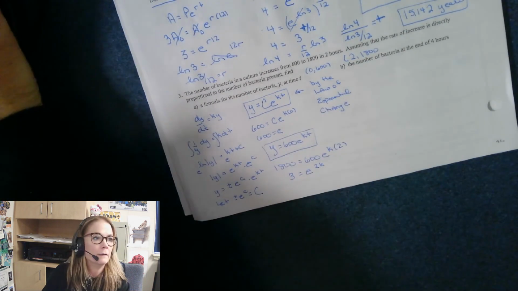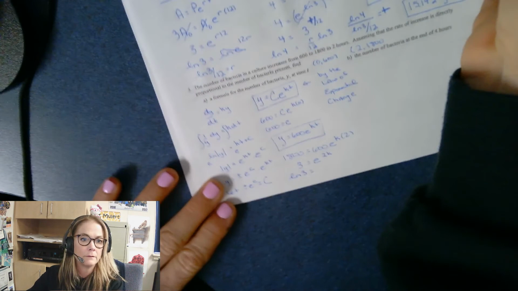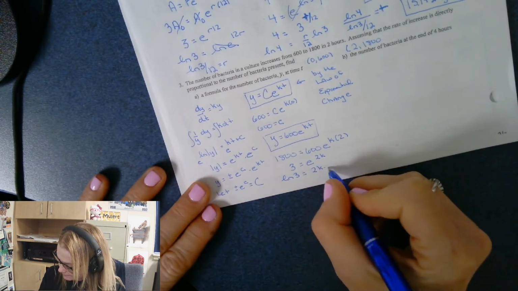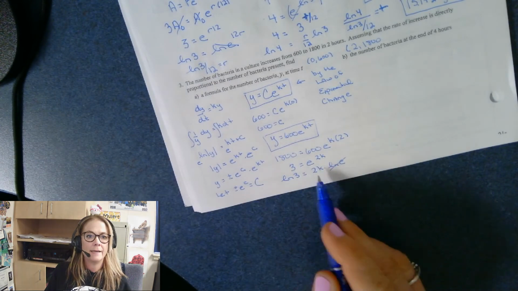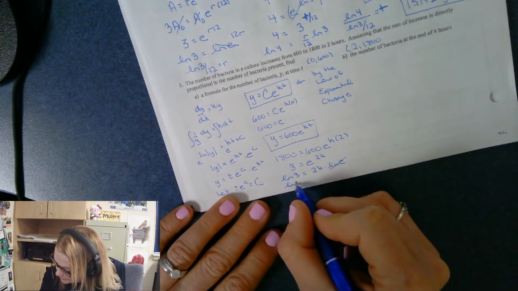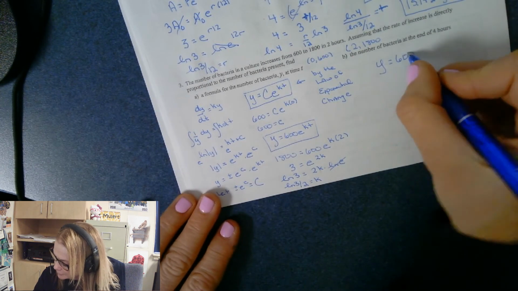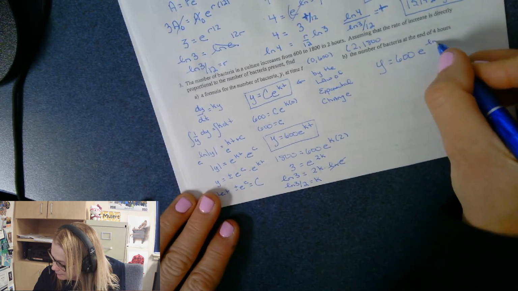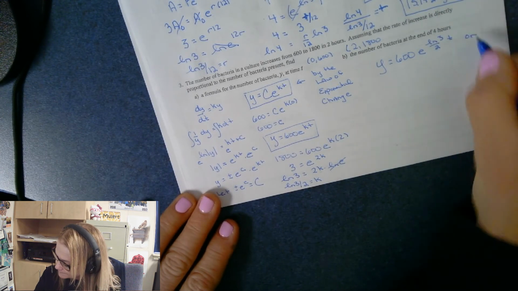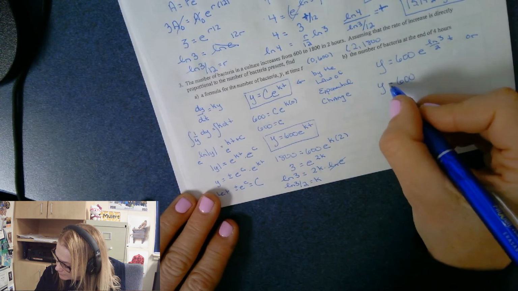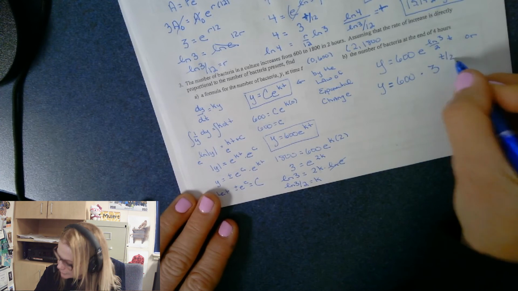All right, so ln of 3 is equal to 2k ln of e. So I just did an ln of both sides, the 2k came in front. So k is equal to the ln of 3 over 2. Okay, so now the official formula is y equals 600 e to the ln of 3 over 2 times time, okay, or y equals 600 times 3 to the t over 2 by how I showed you above.